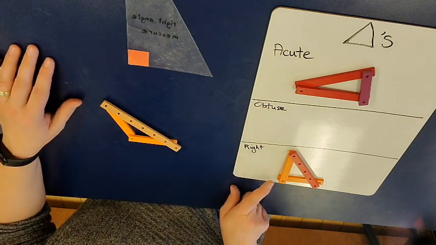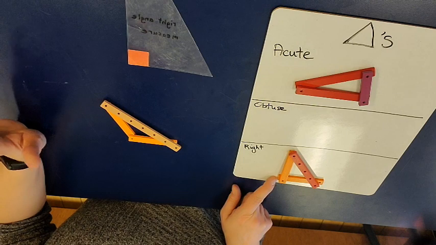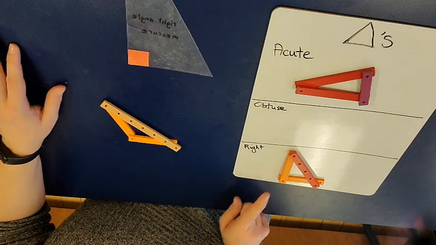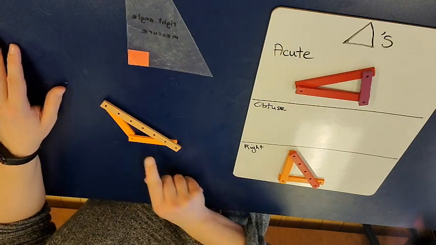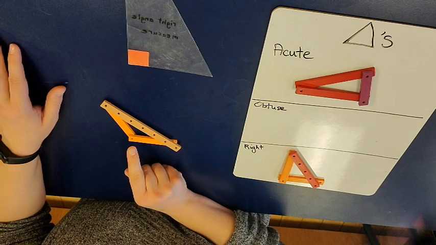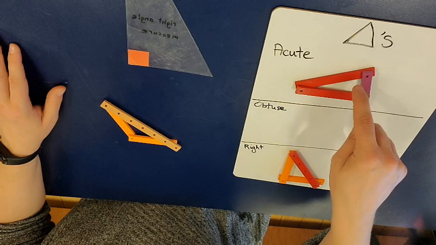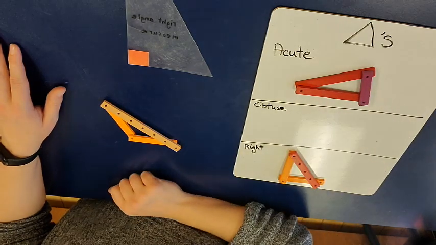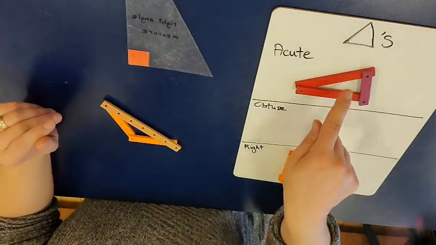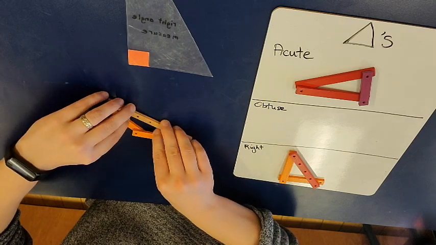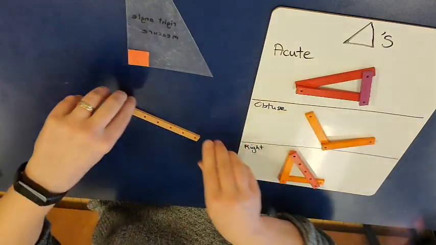So if it has even one right angle, which is all it can have, it's called a right triangle. If it has an obtuse angle, it's called an obtuse triangle. Now, the acute has all of its angles being acute. They're so cute over here. So obtuse. So I'm going to remake it over here.